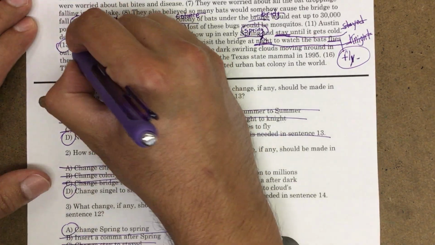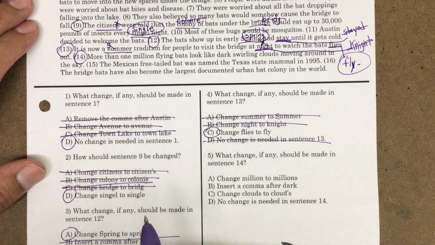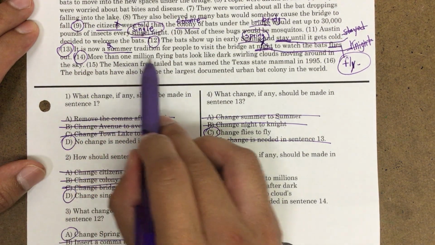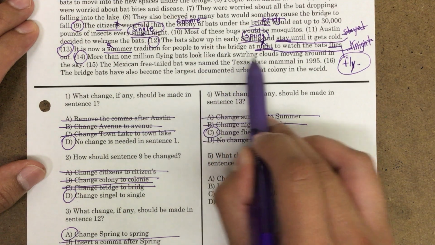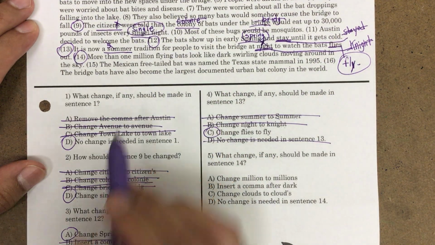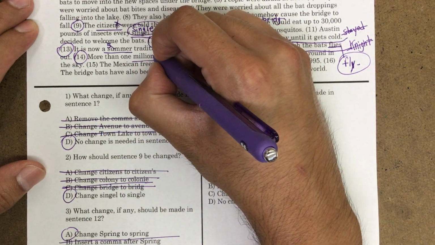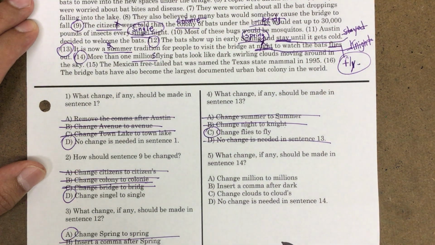Let's look at 14. Circle it. What I have, you should have. What I do, you do. More than 1 million flying bats look like dark swirling clouds moving around in the sky. I want you to underline million. And they want you to write millions, so let's add the S. B, insert a comma after dark. C, change clouds to clouds'.